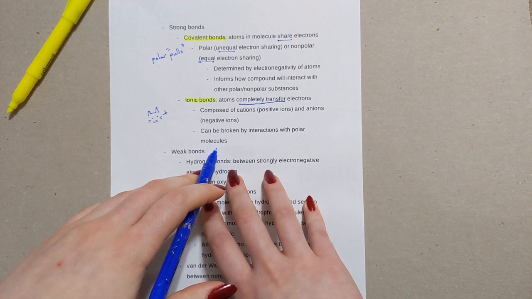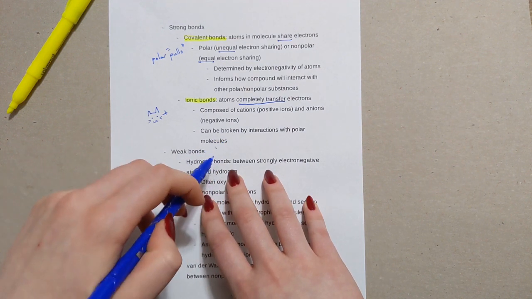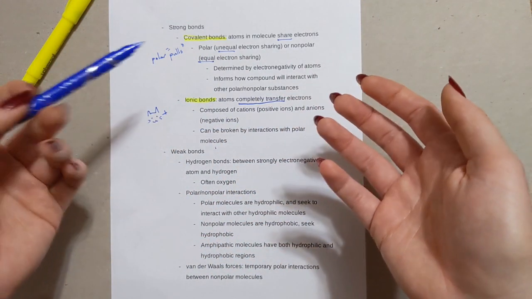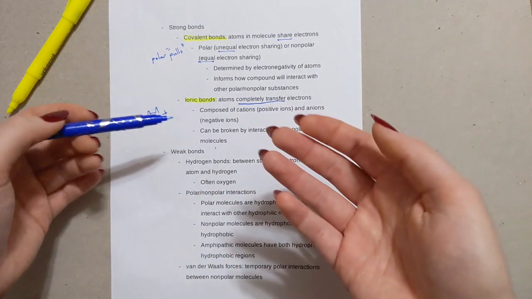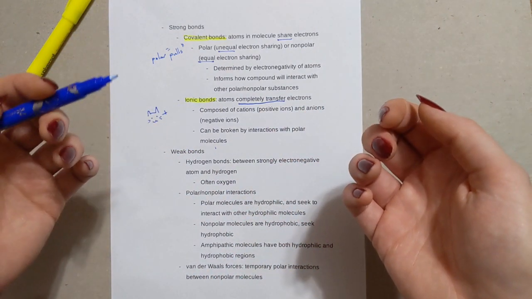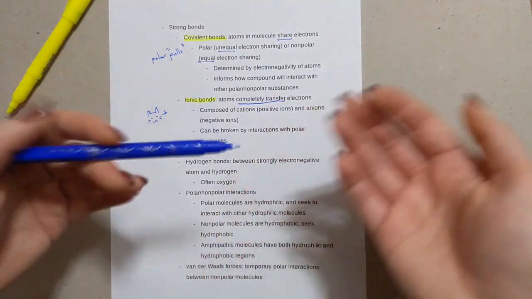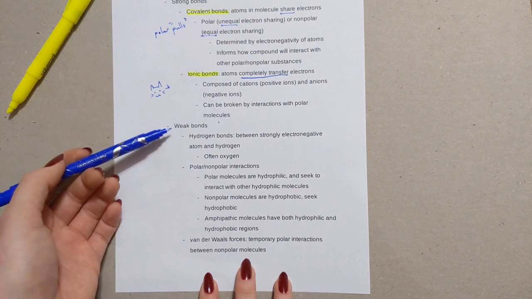Worth noting, in the case of ionic bonds, is that they can undergo interactions with polar molecules that can help break apart those bonds more easily than if you, say, tried to heat them to break them apart. So salt, for example, would be really difficult to boil to loosen the bonds between it, but it dissolves readily in water. Next up, we're going to talk a little bit about a couple of the weak bonds.